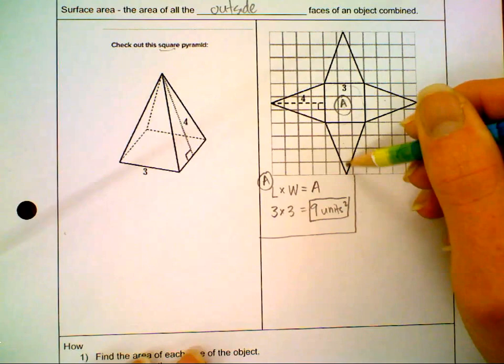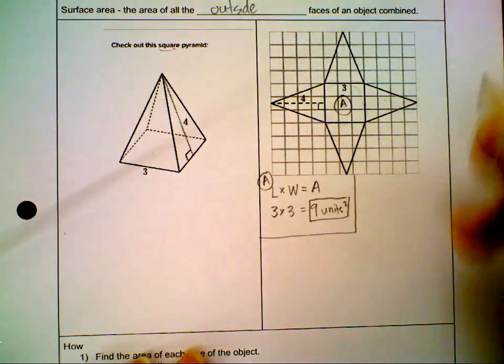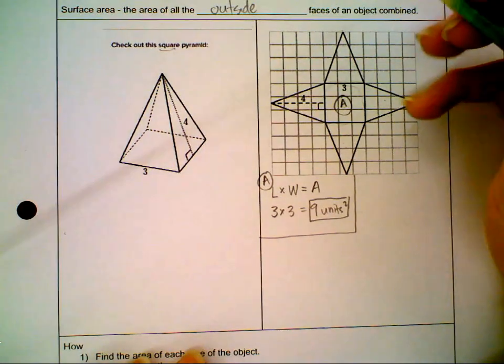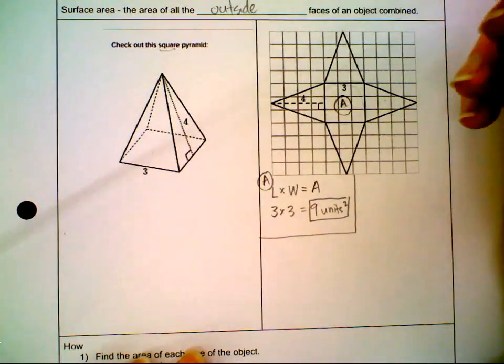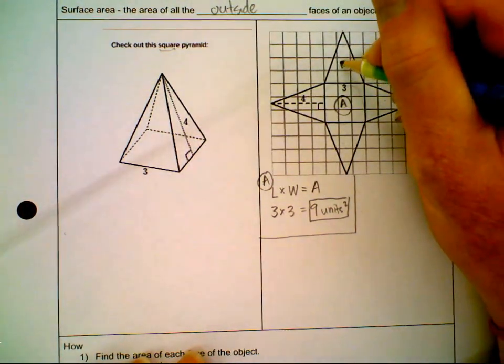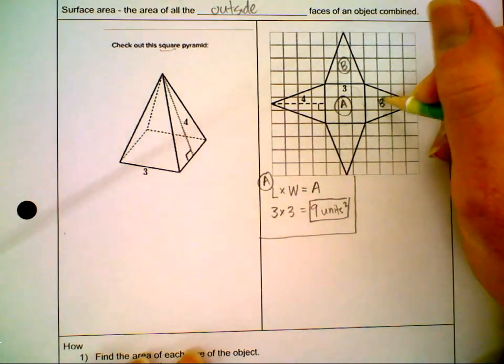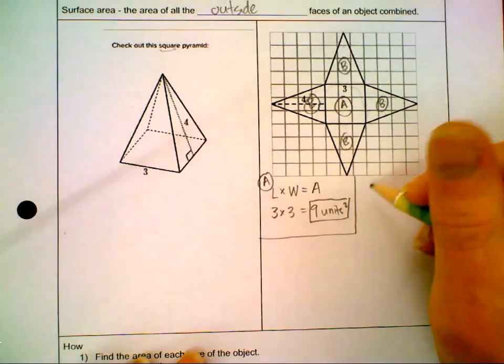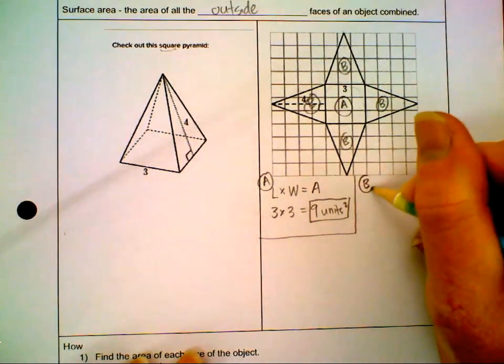They all have the same height. They are the same shape. And knowing that it's a square pyramid, I can also know that the sides of a square pyramid are equal. Now I'm going to label these B. They're all the same, so I can label them the same way. I just have to remember that I have 4 of these, not just 1.